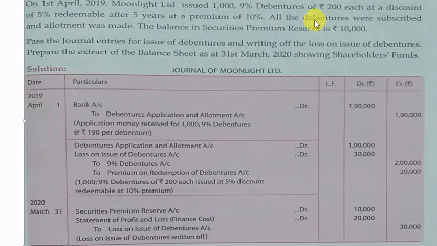Okay, so all the debentures were subscribed and allotment was made. The balance in securities premium reserve is 10,000. Here the balance in securities premium reserve is what, 10,000 rupees. So pass the journal entries for issue of debentures and write off the loss on issue of debentures. So here we'll have to pass the journal entries at the time of issue of debentures and also write off the entry of loss on issue of debentures.